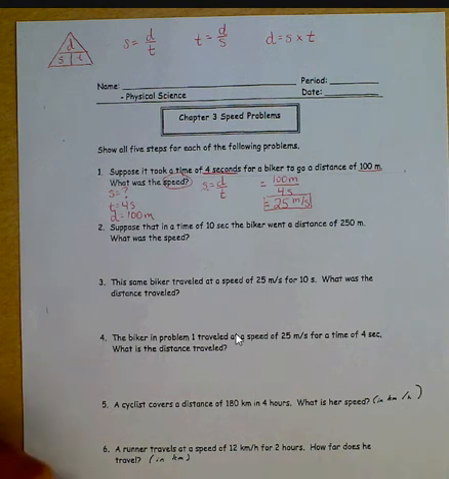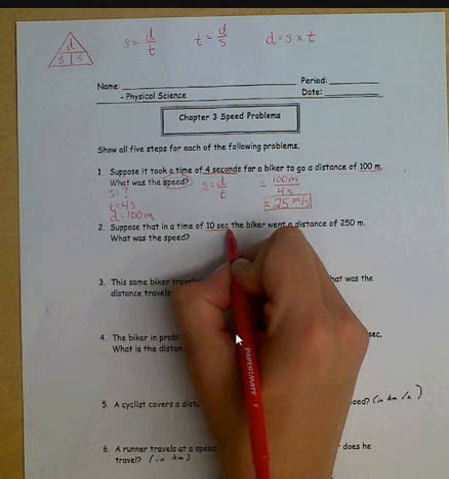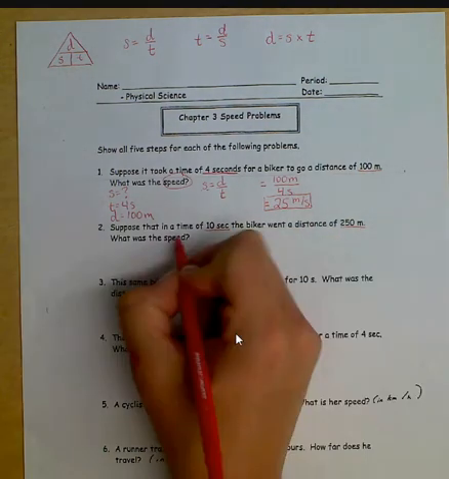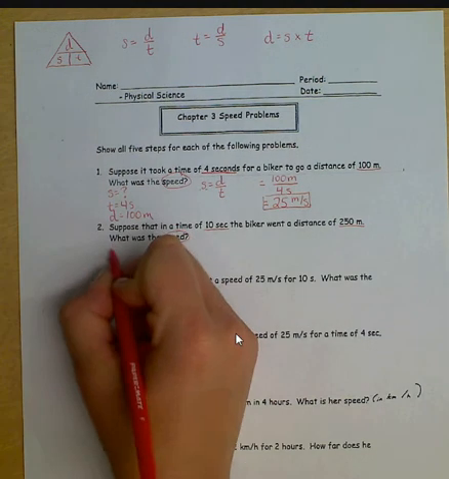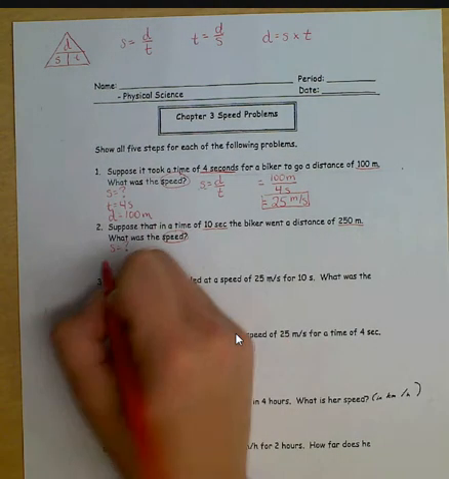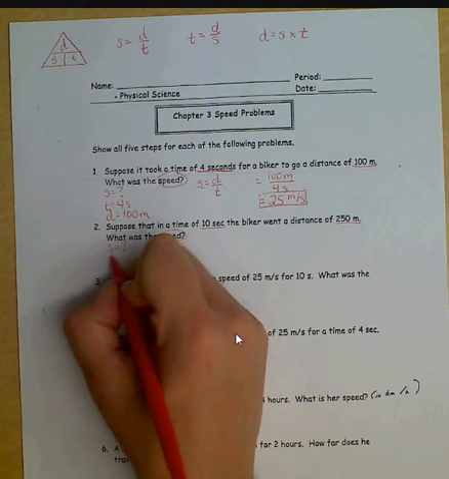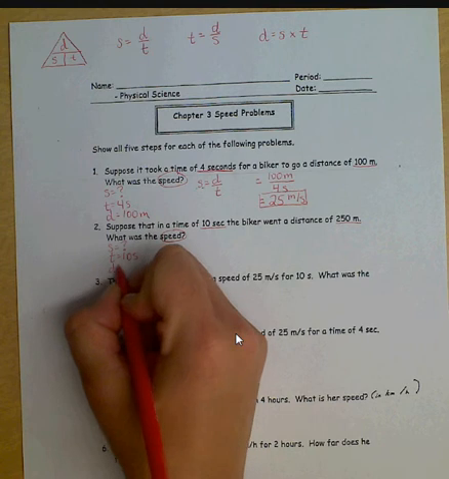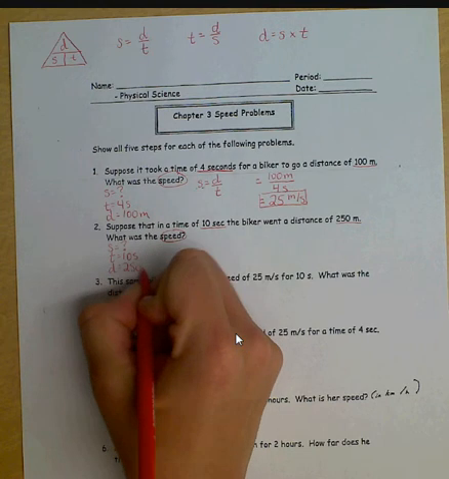Suppose that in a time of 10 seconds, the biker went a distance of 250 meters. What is his speed? So I'm going to write down my unknown. I'll write my knowns, so my time is going to be 10 seconds, and my distance will be 250 meters.